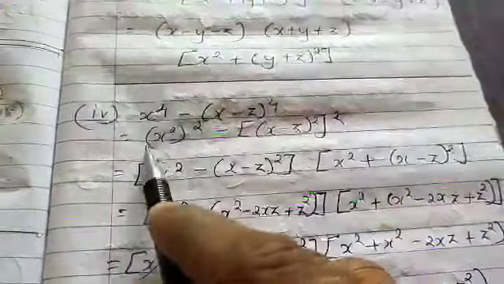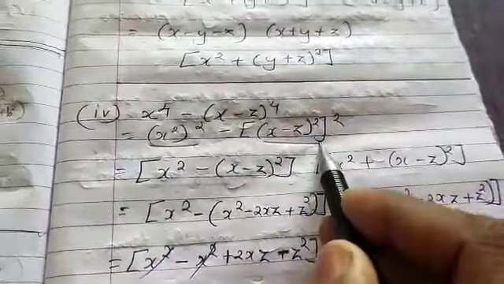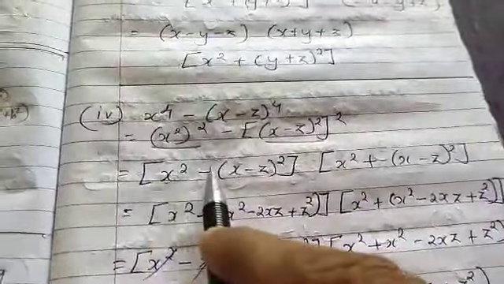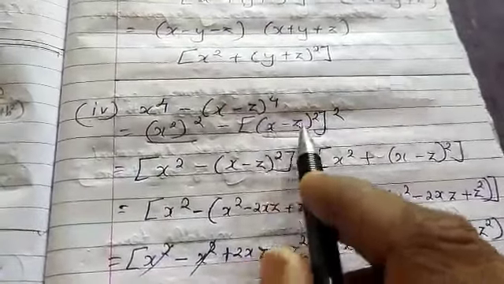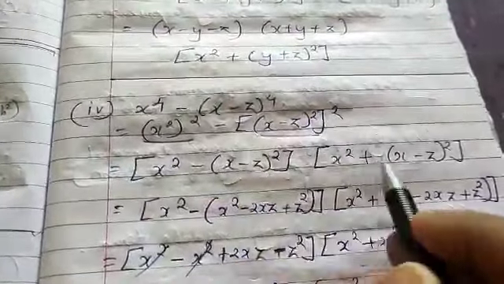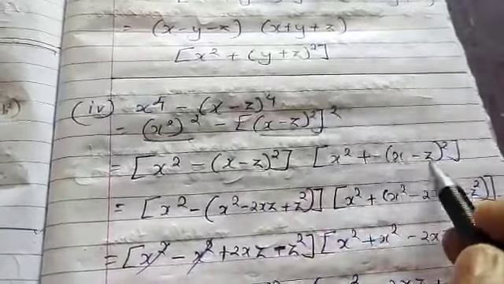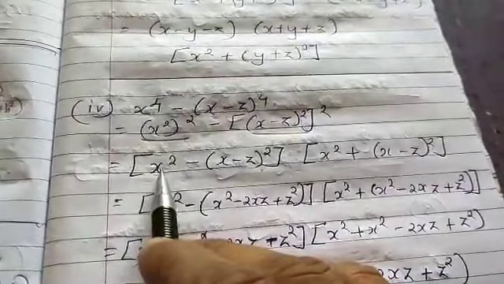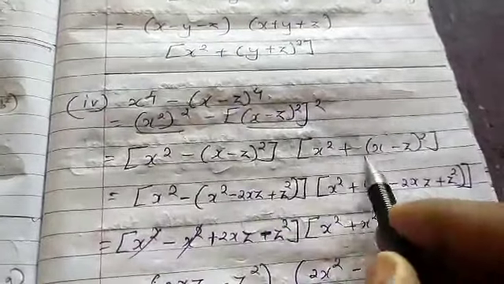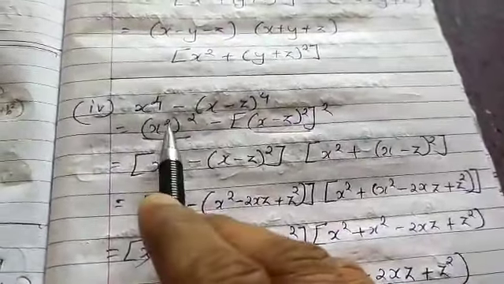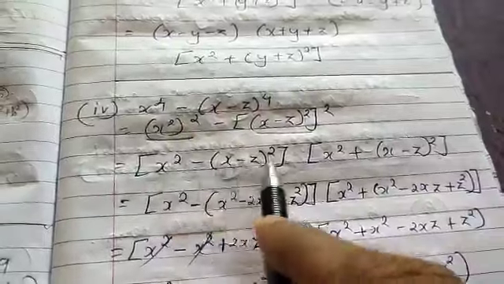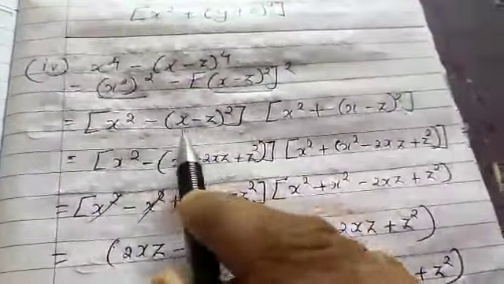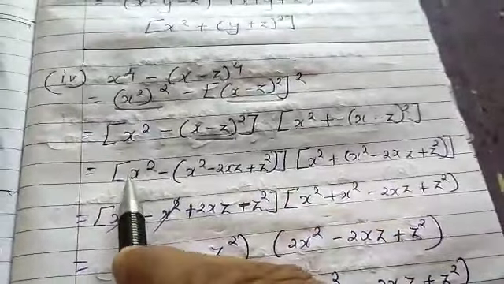Then from the identity of a square minus b square, one time you have to add and one time you have to subtract, that is x square minus (x minus z) the square, and x square plus (x minus z) the square, that is a square minus b square, a square plus b square. Here because it is a square to the square, that is why the square is there inside the bracket. Now solve this bracket, that is x square will remain as it is.